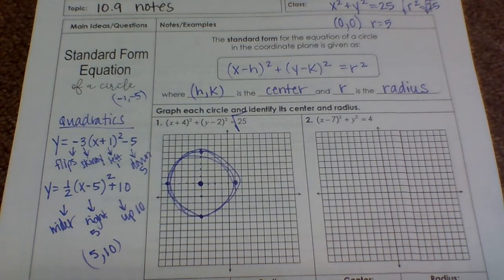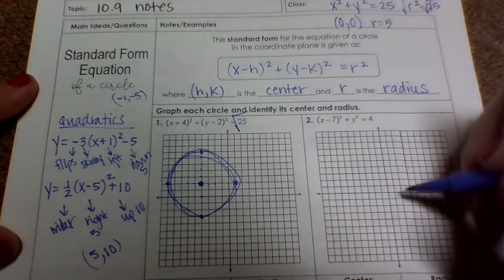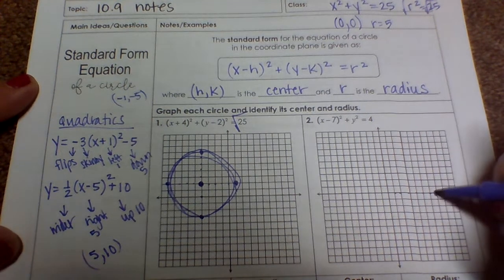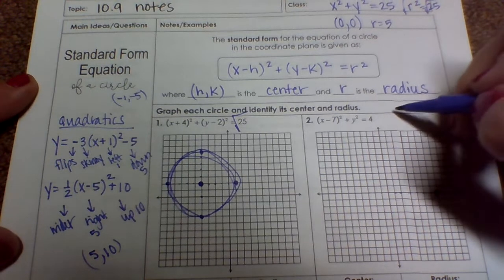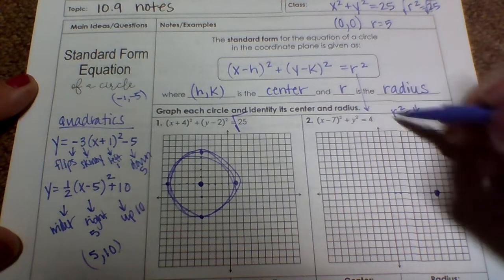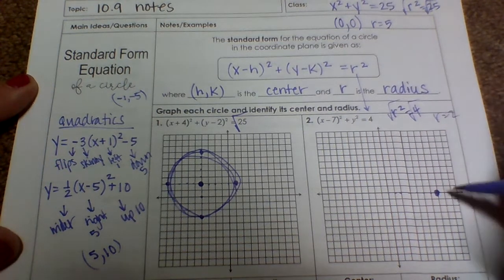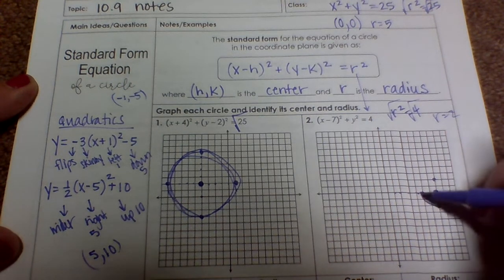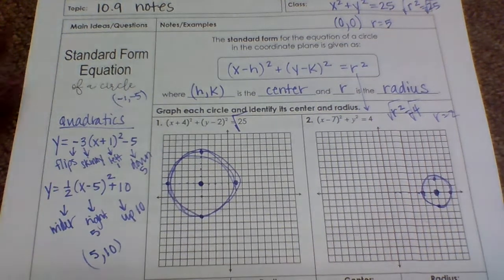So let's talk about number 2. What are the shifts to the circle? And you know it's a circle because it has an x² and a y². At this point, if it has an x² and a y², you know it's a circle. So this doesn't go left 7, it goes right 7. 1, 2, 3, 4, 5, 6, 7, and then nothing, so it stays right there. And since r² = 4, remember the ending number is r², you have to take the square root to get r = 2. So this has a radius of 2, and bam, there's my circle. I keep missing, but I think you get the point.